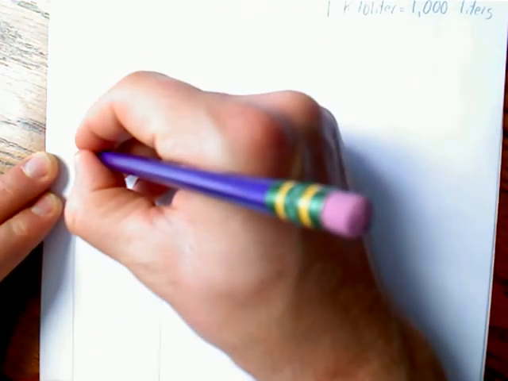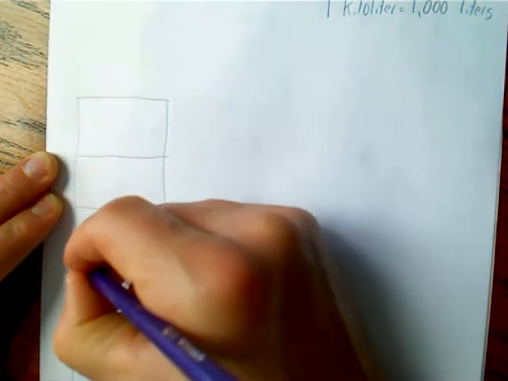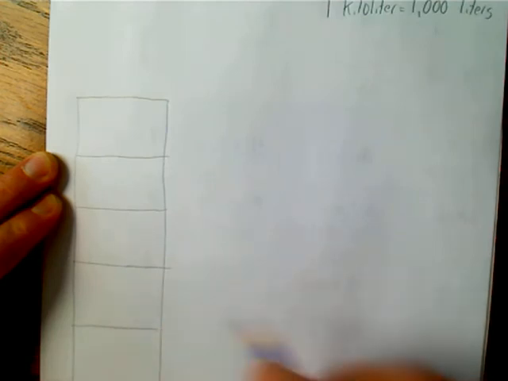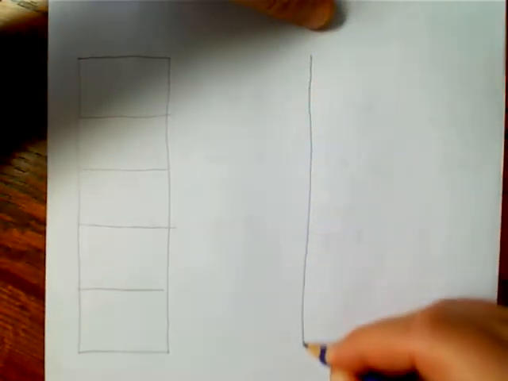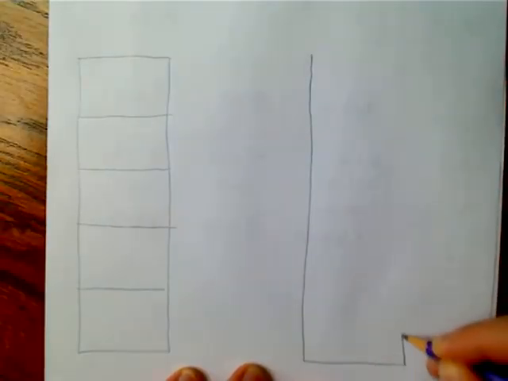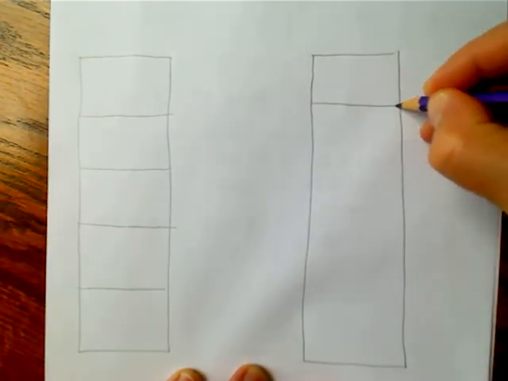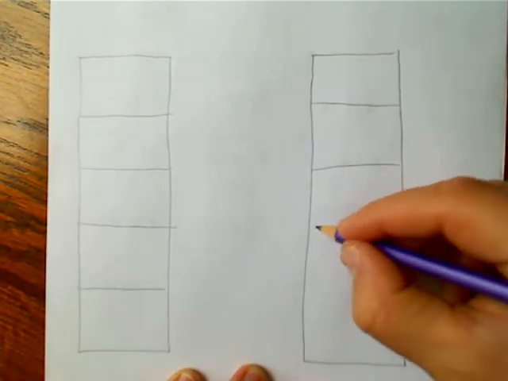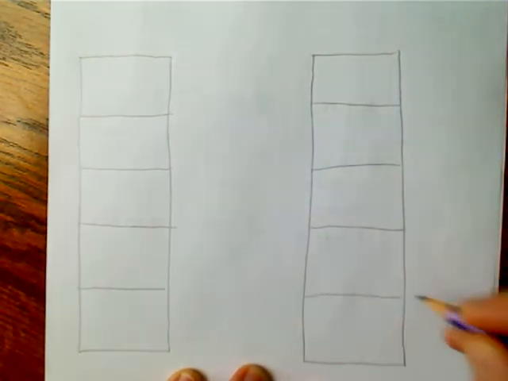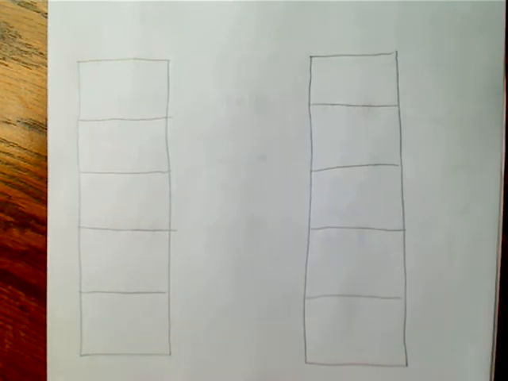So I'm making a column with 1, 2, 3, 4, 5 sections, and I'm going to do the same over here. And now I'm just going to randomly throw some numbers and units out there. And really what I want you to do is this is going to be a matching game that's going to turn into flashcards.